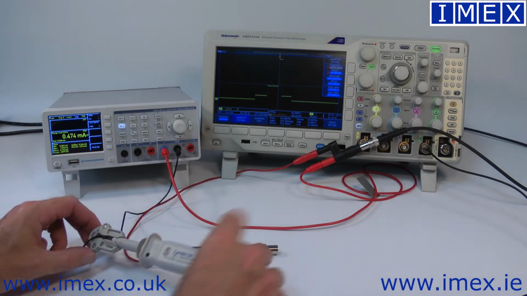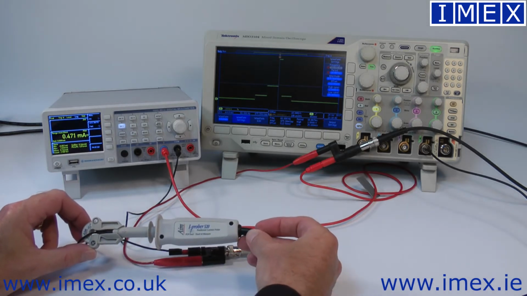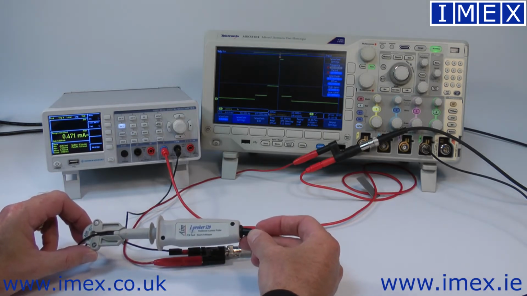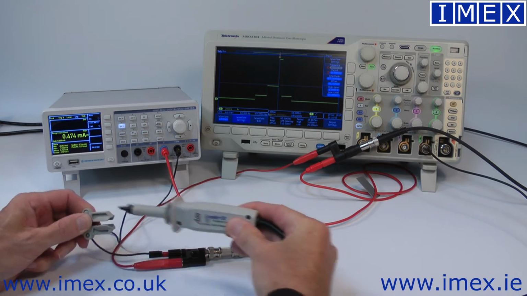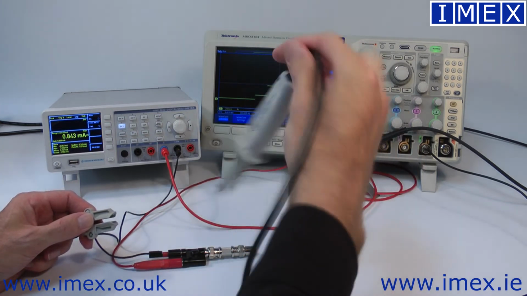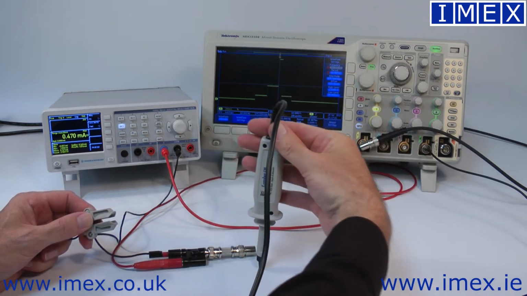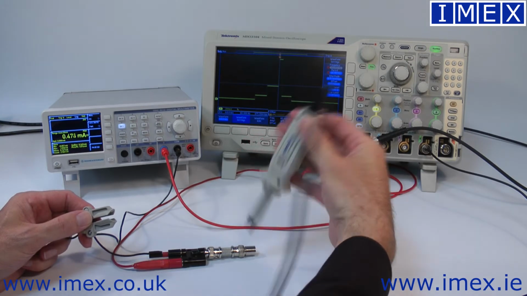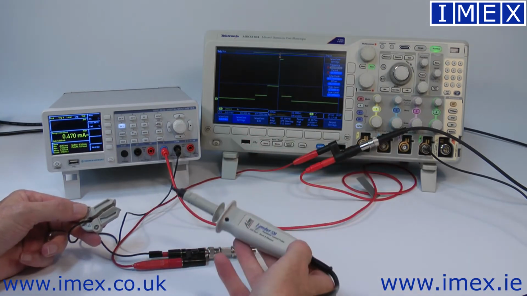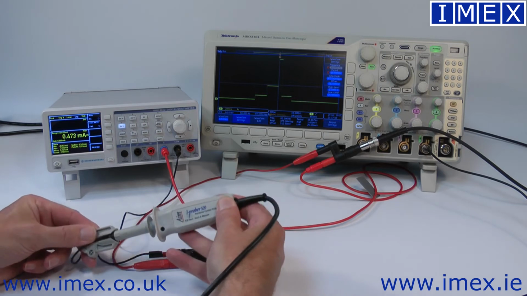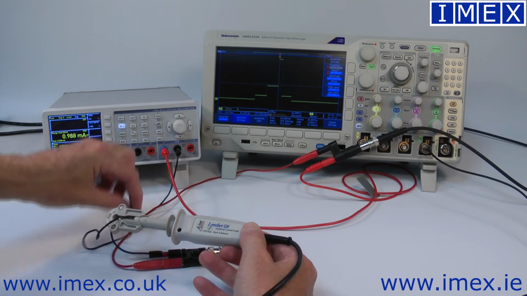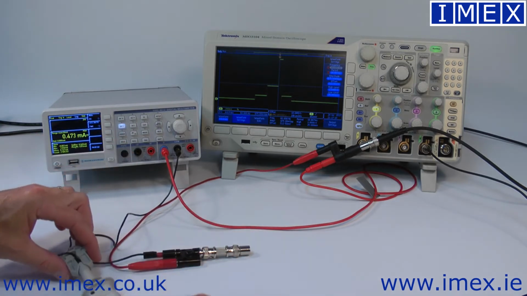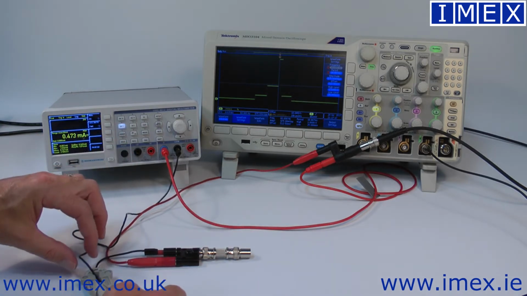Here I have a TTI iProber, positional current probe. This is a slightly odd probe in that it can measure current in a PCB trace. So if we were to remove this, you would literally hold that on top of a PCB trace and it can measure the current in the trace. But it comes with this little adapter, lets you use it like a conventional current probe. So we just clip that on there around our wire. We're now picking up the current that's flowing in that cable. Let's pop that back down.